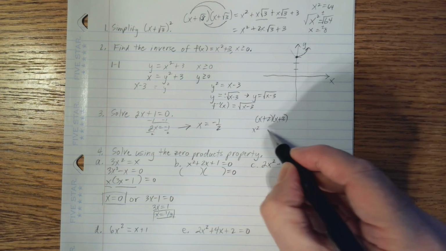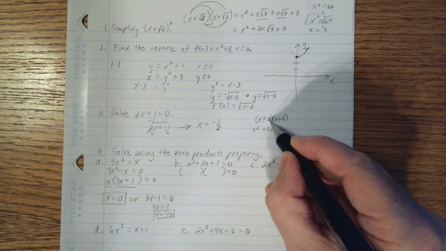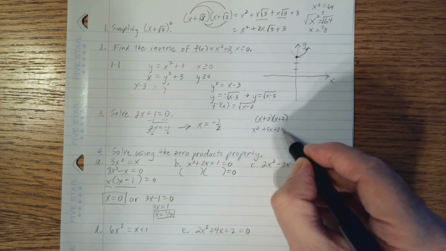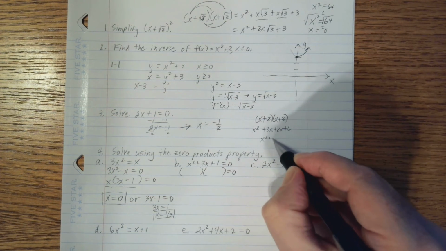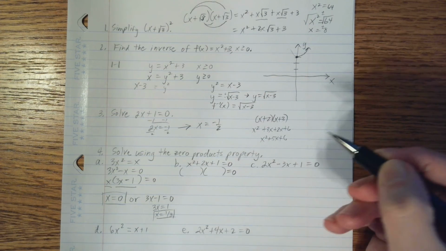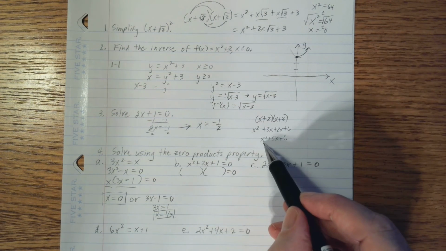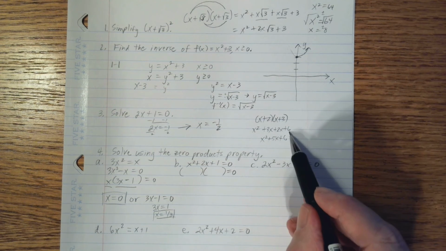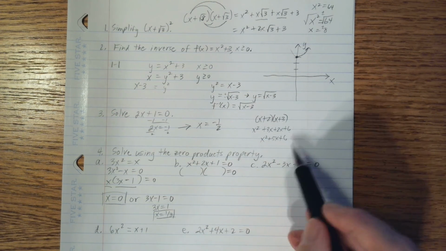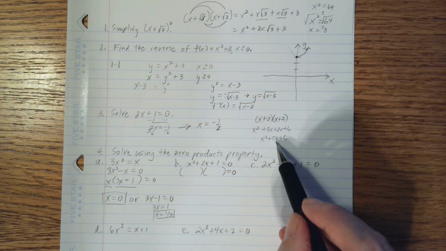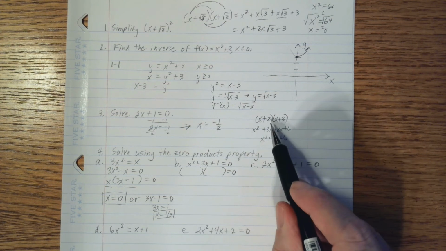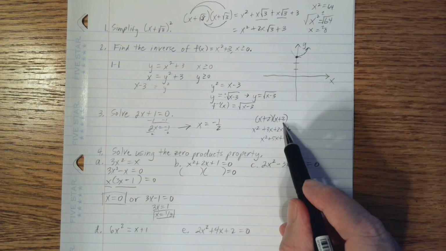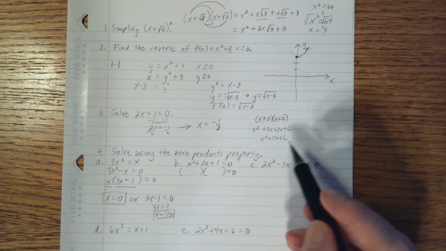You'd do x times 3, you'd get 3x. 2 times x is your inner product, and your last product is 6. You get x squared plus 5x plus 6. Notice that the x squared comes from these first two terms being multiplied, and the 6 comes from the last two terms being multiplied. Where does that 5x come from? Notice the last two terms added gives you 5x.